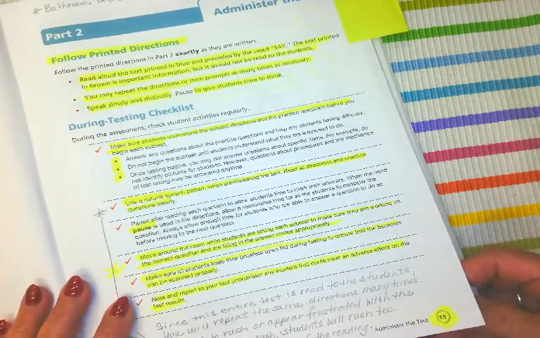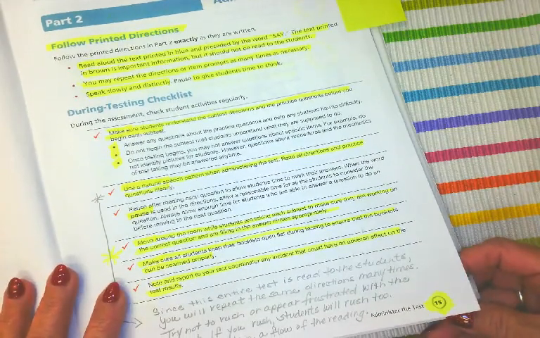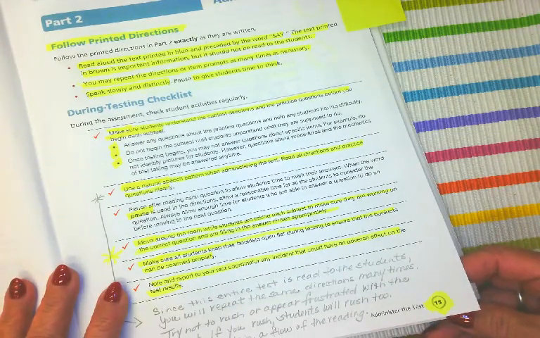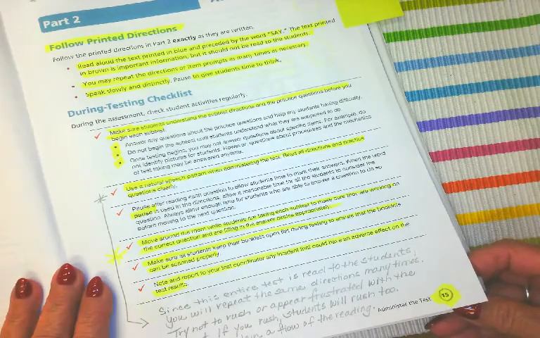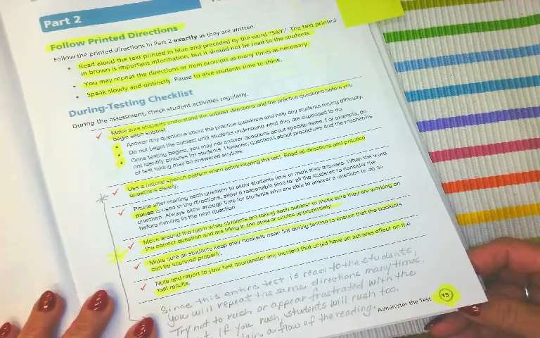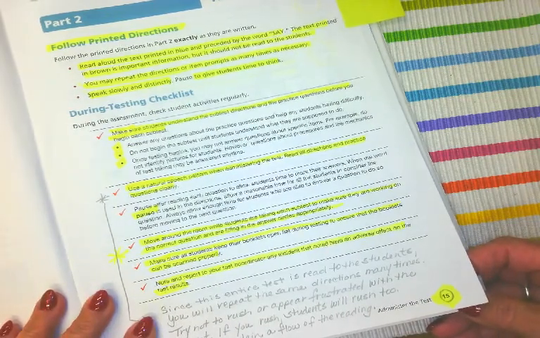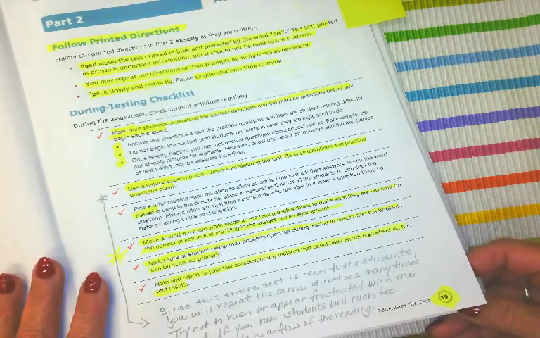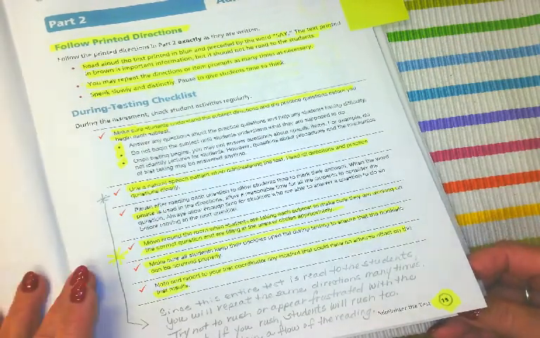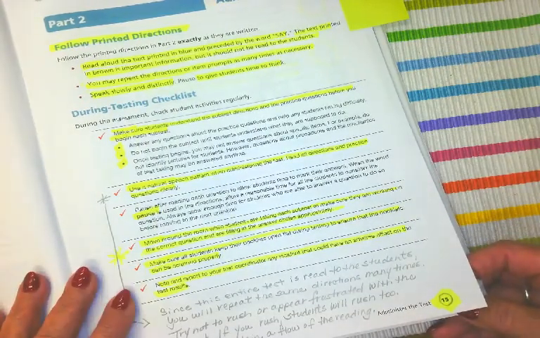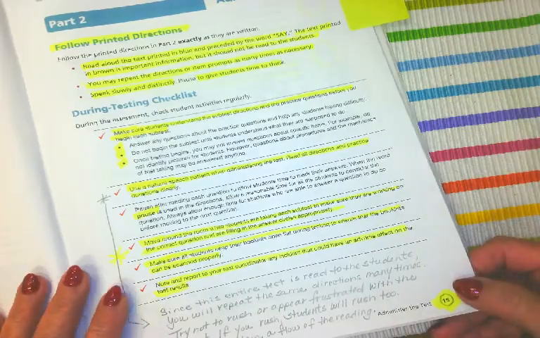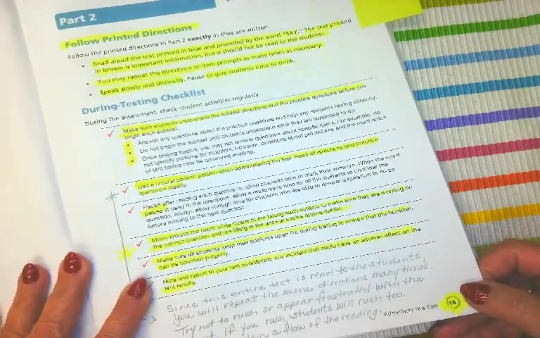If anything occurs that would have an adverse effect on the test, be sure and let me know, or you can let your principal know. Just with anything else, sometimes kids get sick, sometimes we have fire drills. So anything like that happens, be sure and let me know so that I can make note of that as these go in to be scored.